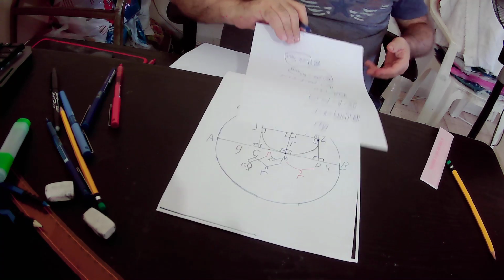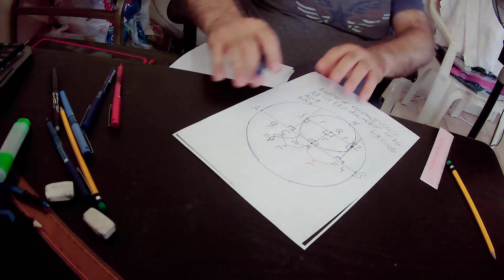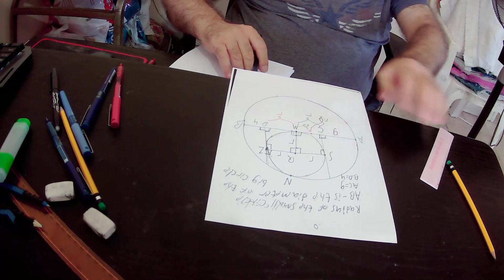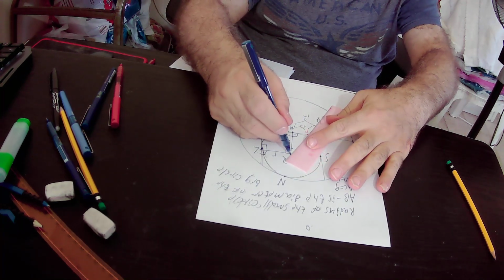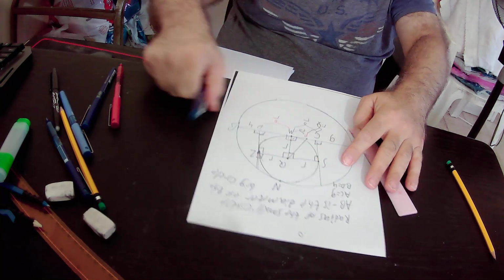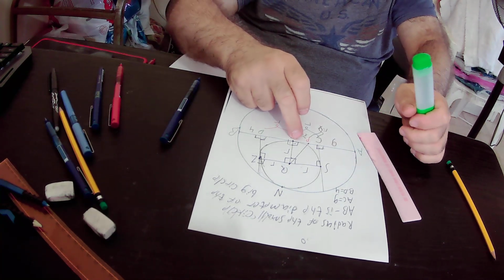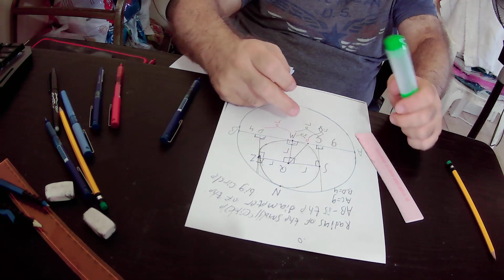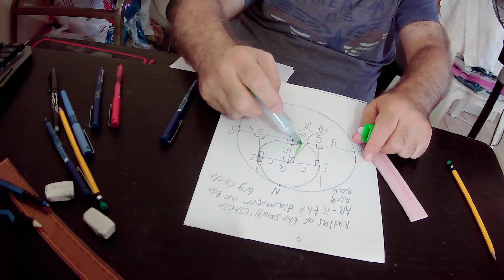So here we will connect points P and Q by a straight line. Actually, we created a right triangle because this is a right angle. QMP is a right angle, therefore triangle QMP is a right triangle.